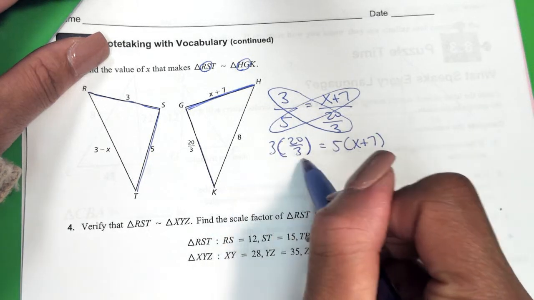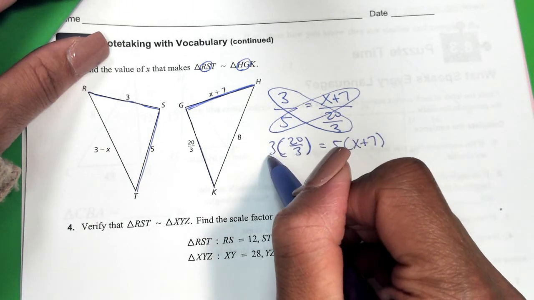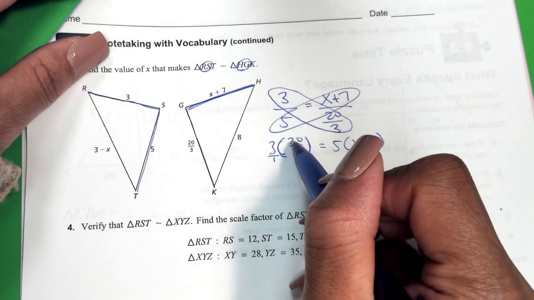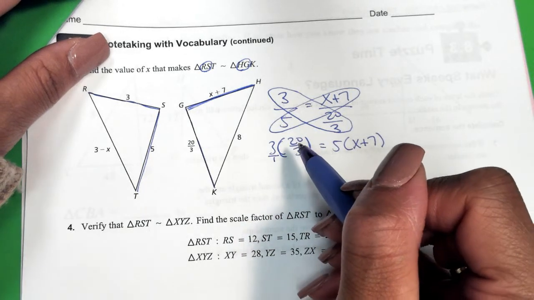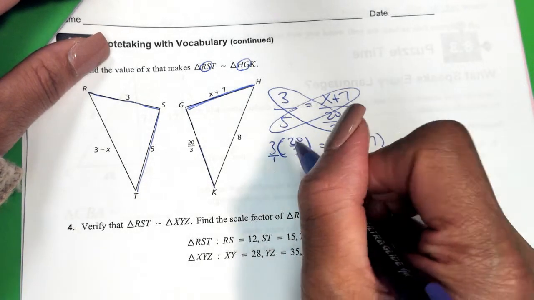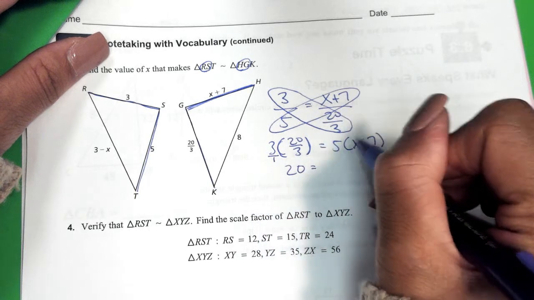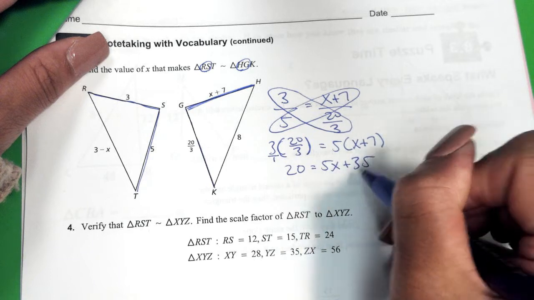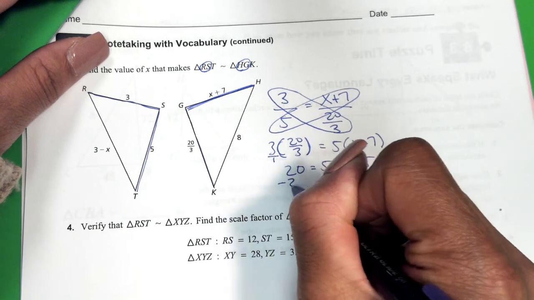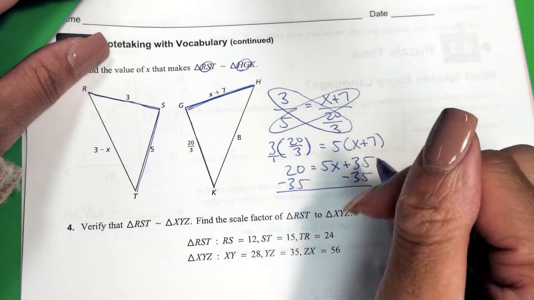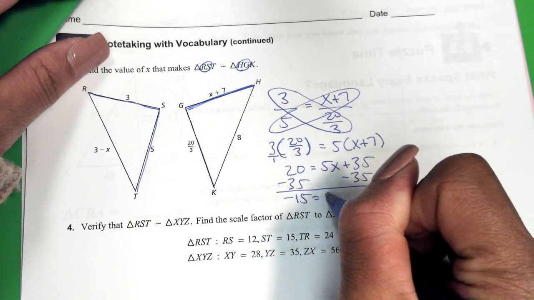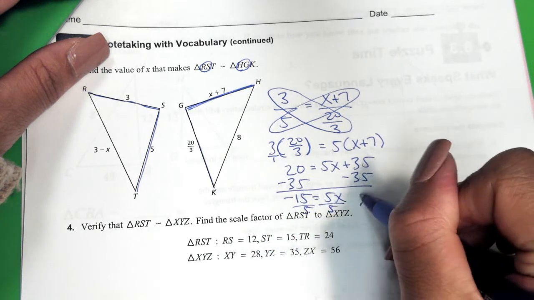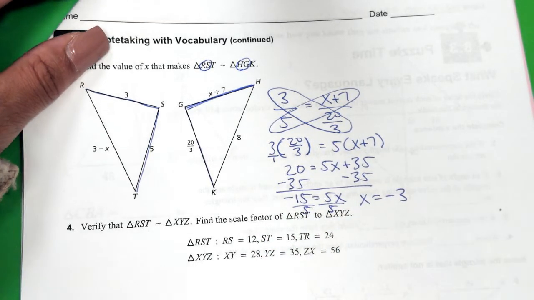So if you note, you can always cancel these out. These would cancel out because it's 3 over 1. Or you can say 3 times 20, which is 60, divided by 3, I still end up with 20. So either way, I end up with 20. I'm going to distribute my right side. So I have 5x plus 35. I'm going to subtract 35 from both sides. And I'm left with negative 15 equaling 5x. Make sure you divide by 5. And so x equals negative 3.